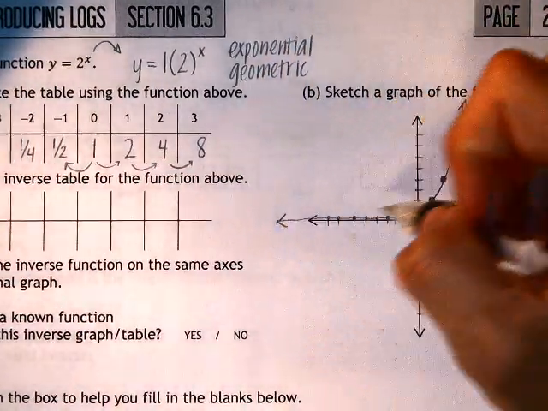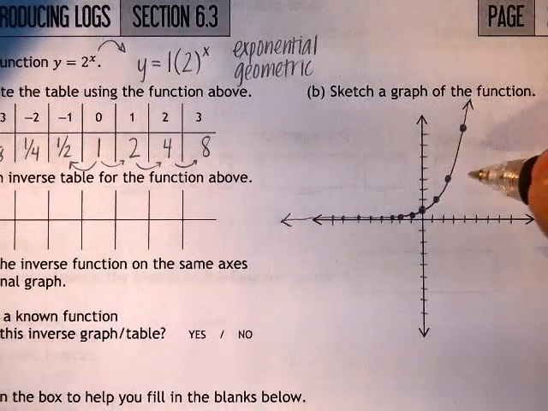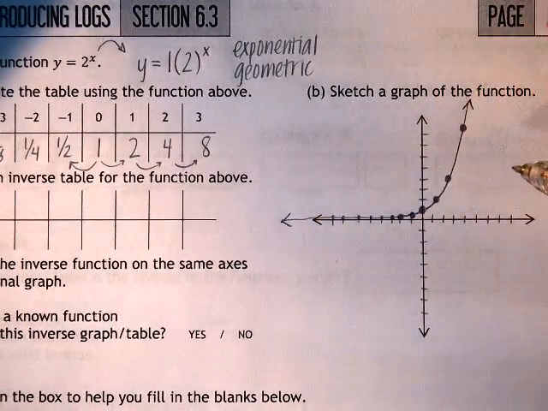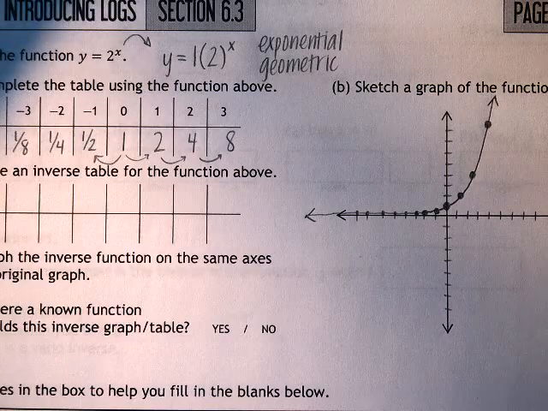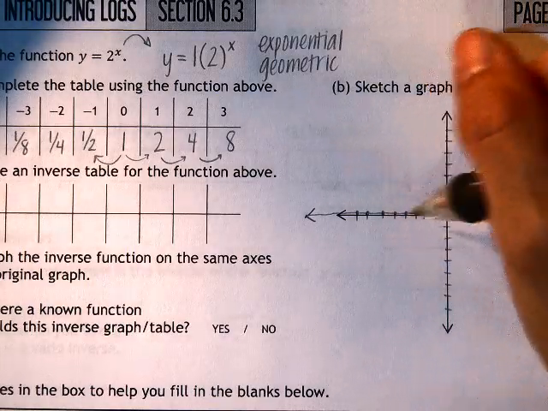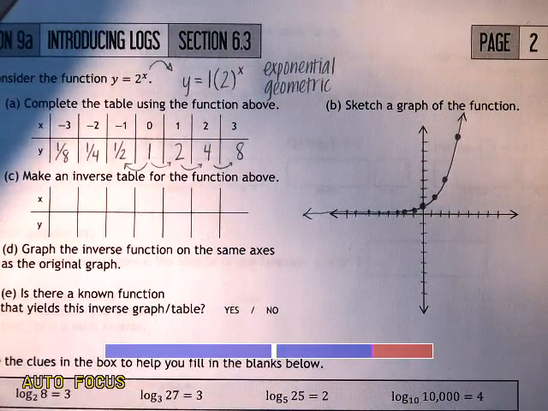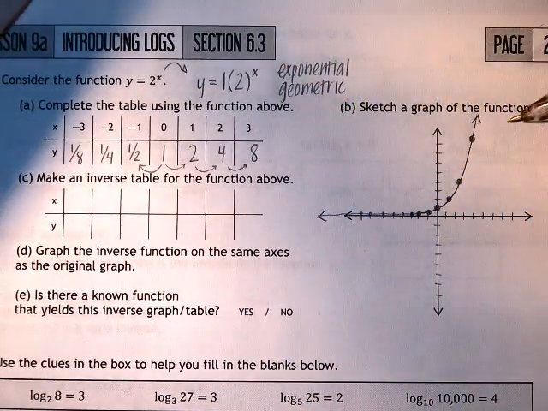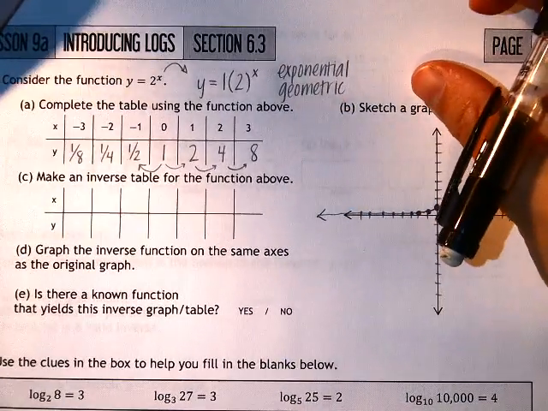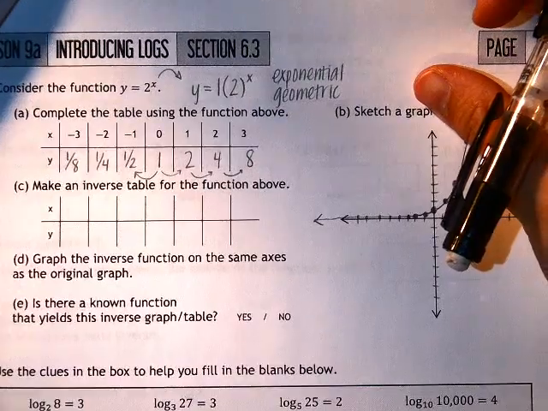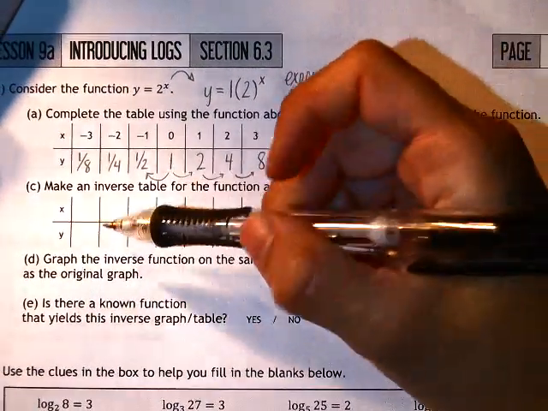So this graph is an increasing exponential. It has an asymptote, hopefully clearly enough. And we know now that we can analyze that shape with familiar terminology, like increasing, stuff like that. More importantly, though, speaking of familiar terminology, let's talk about letter C.